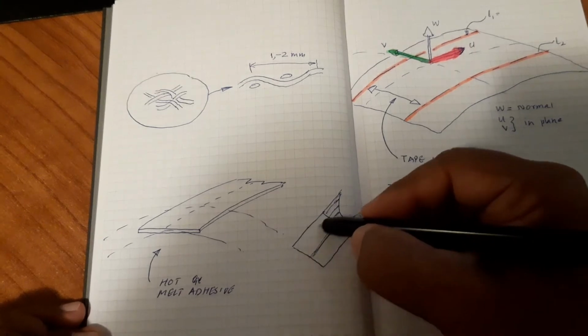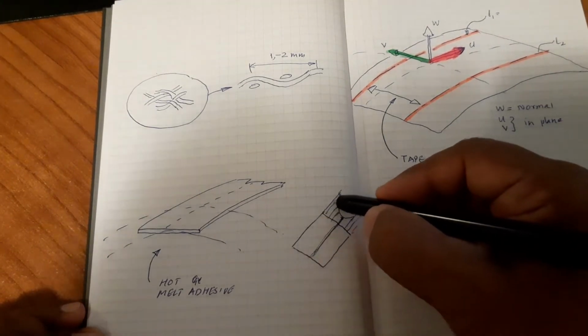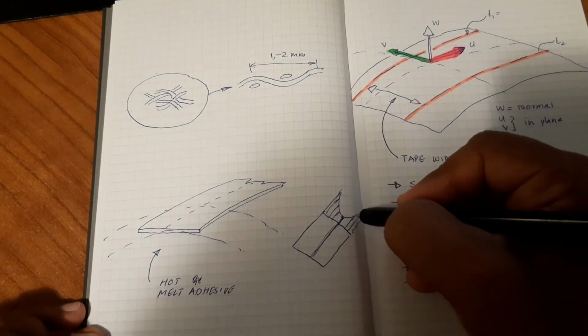If the length that this has to be placed onto is smaller, the excess material has to be pulled out, and that is how it would happen.